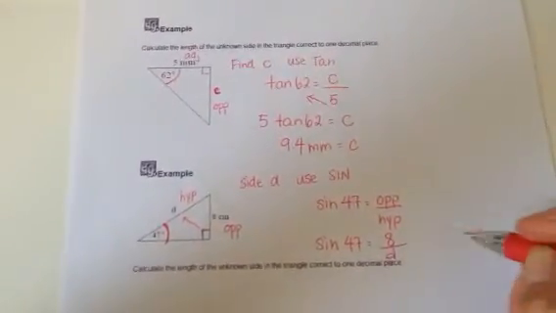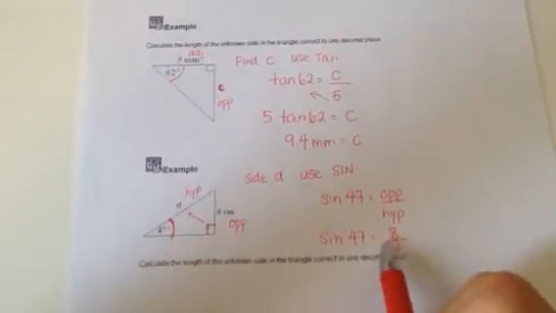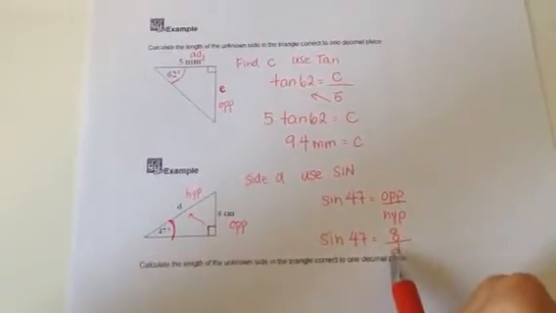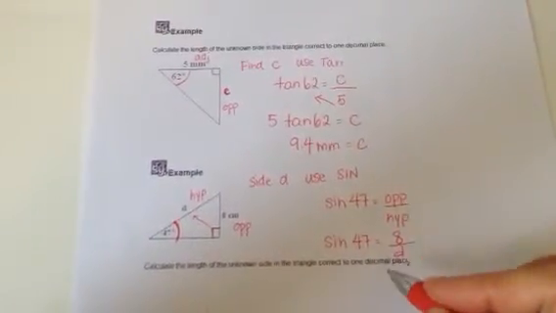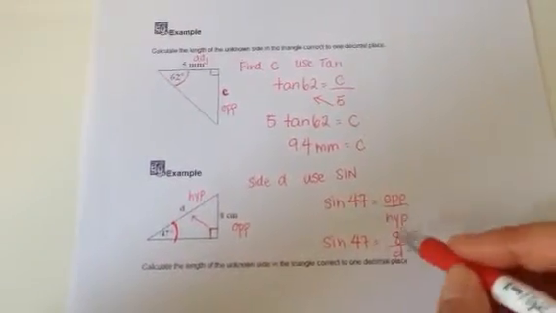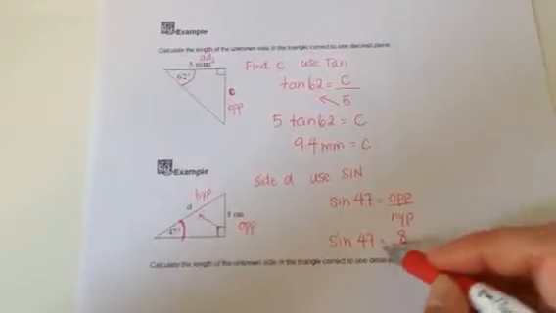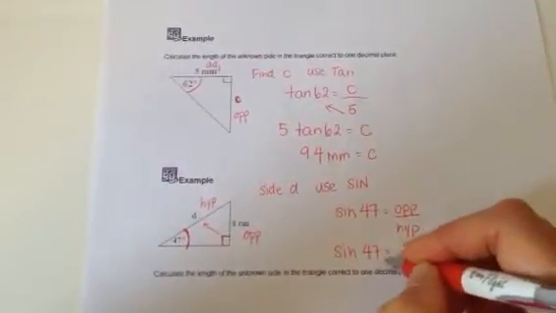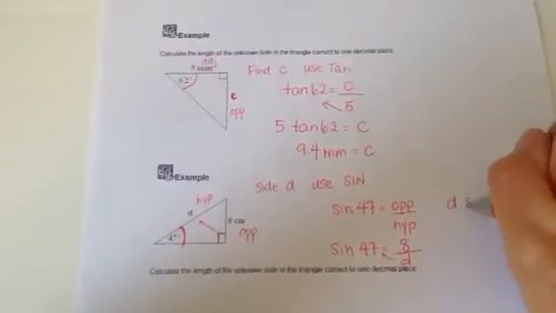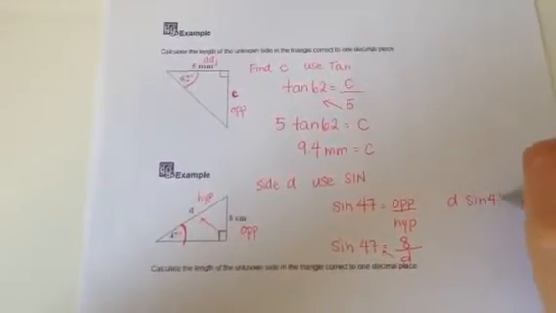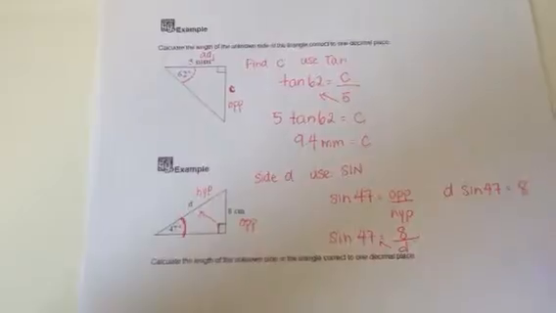Now, in this case, we want to find D. D's on the bottom. We need to bring it up to the top. So what you can do is cross multiply here. So you can cross multiply it up. So D times sine 47 is equal to 8.